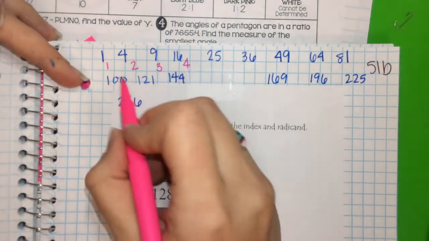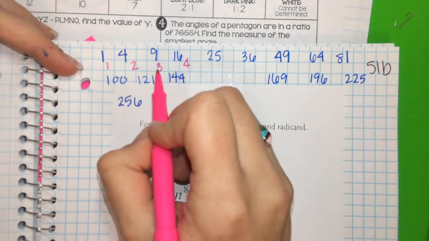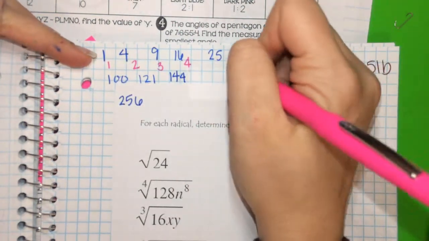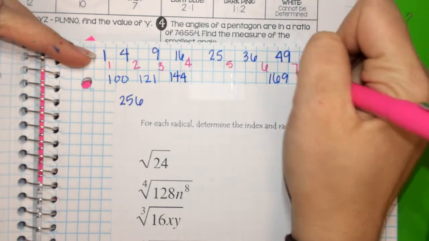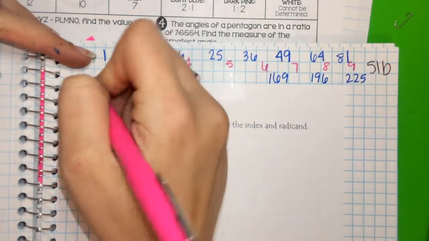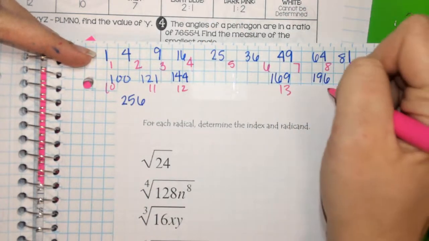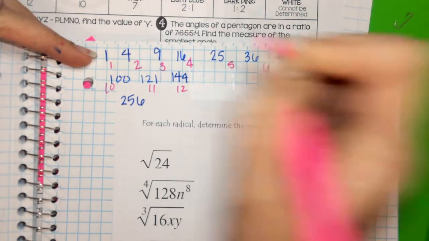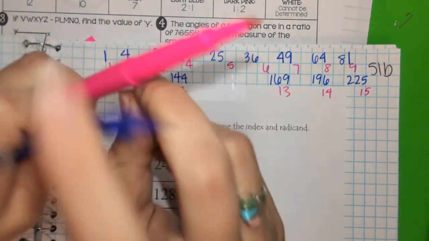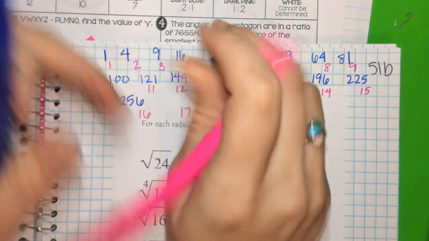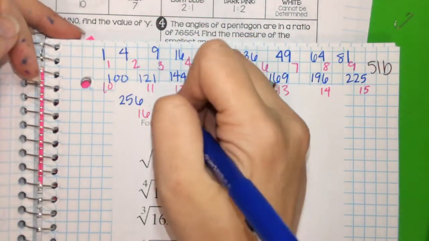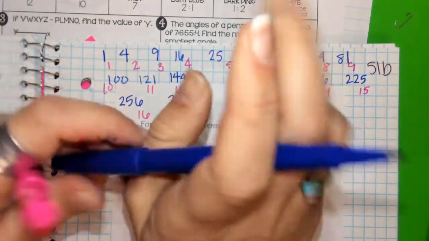Okay, so far we have 1 squared is 1, 2 squared is 4, 3 squared is 9, 4 squared is 16. We have 5, 6, 7, 8, 9, 10, 11, 12, 13, 14, 15, 16. What's 17? 289.